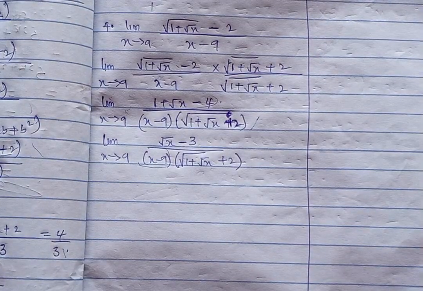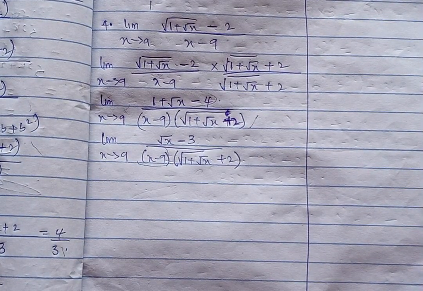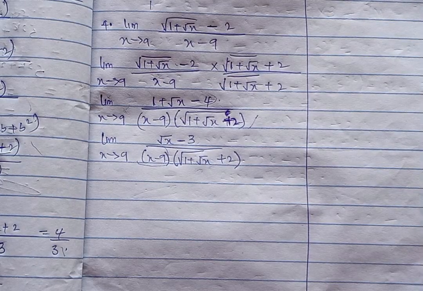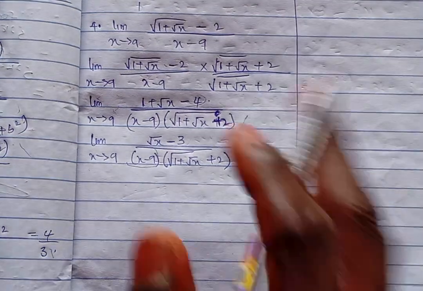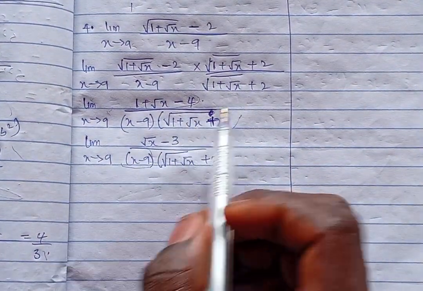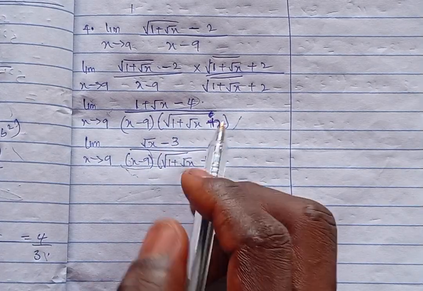That's why I say that you have to know manipulation. You have to think beyond the box. What can I represent so that the numerator will not be equal to 0? Because if you substitute 9 into the numerator, you have 0. So you have to look for one thing that you can use to represent this, that will make this one cancel and have 1 here.